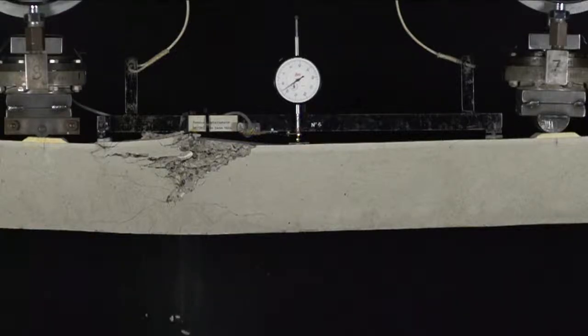Now, for a structural engineer, that's a bad way for a beam to fail, because concrete crushing is brittle, it's sudden, and you don't get the gradual failure that you'd obtain in an under-reinforced beam.